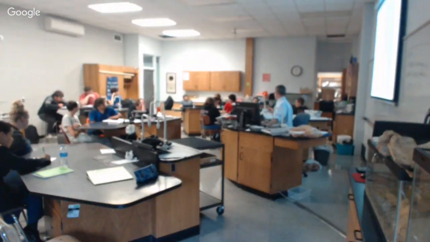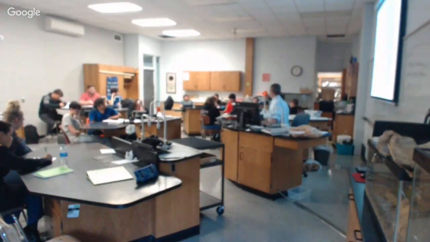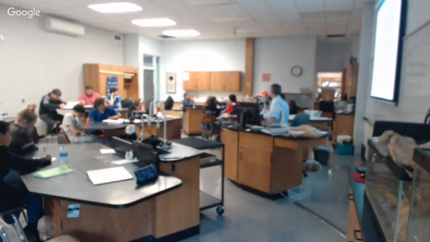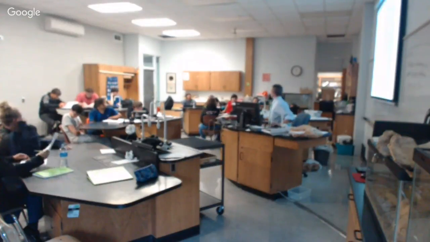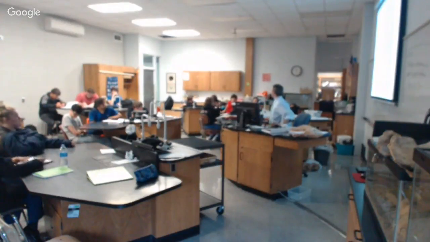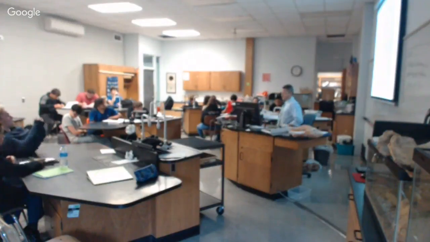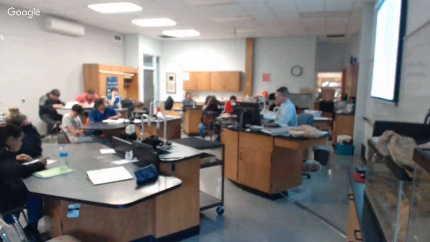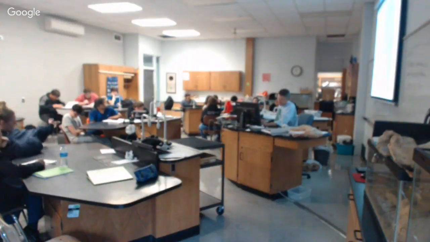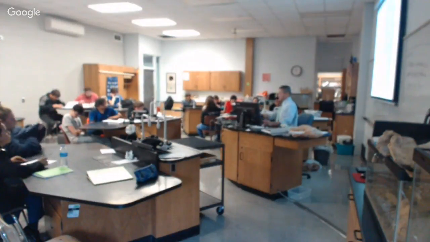The darker the screen, the less oxygen is produced. Okay. What's your evidence for that? Because you can see in the model, as the screen gets darker, there's less oxygen bubbles. Can you give me a specific example? Like, now in one, there's 8, and then in the last one, there's 2. Very good. Very good. All right, let's turn to page 3.